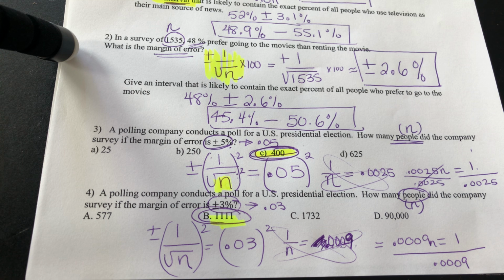That's margin of error. There's only 2 types of questions that you guys can be asked on it. Your homework tonight is a mix of margin of error as well as your normal distribution curves, so make sure you guys use your notes.